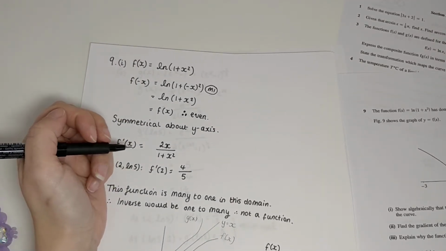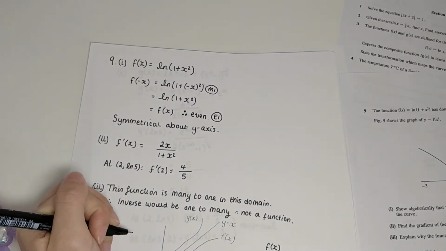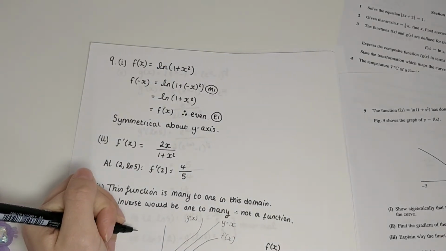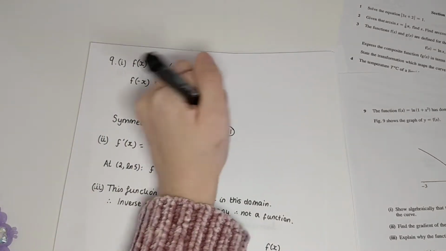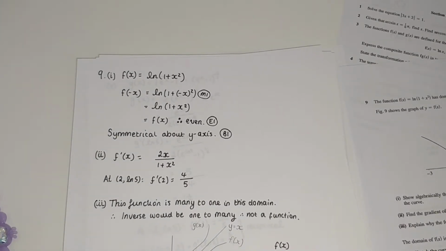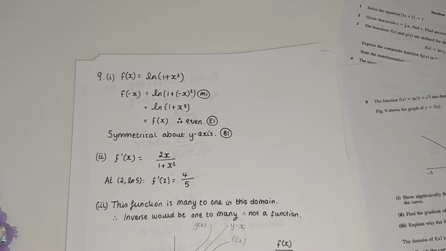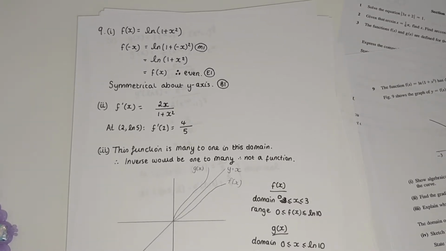And E1 for saying equals f of x, therefore even. And B1 for symmetrical about y-axis. It says you can accept reflects in the y-axis, but that sounds stupid, so don't write that, please.